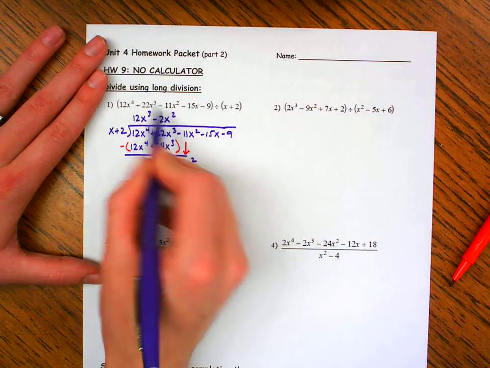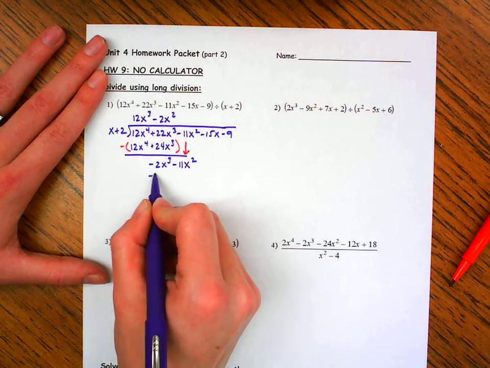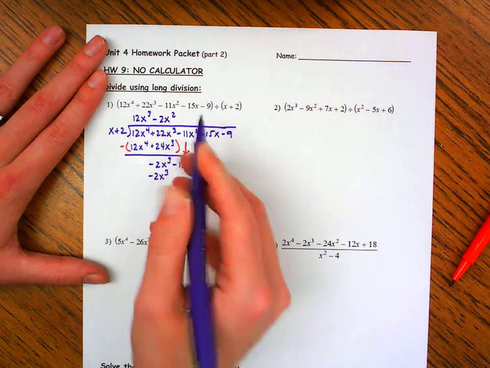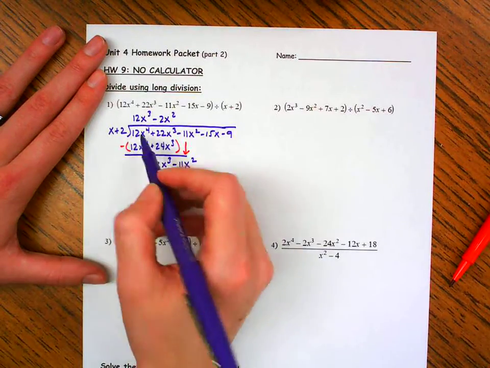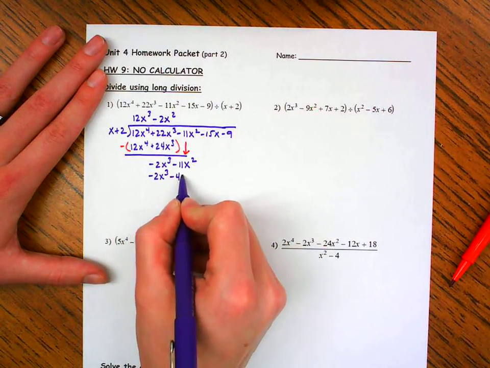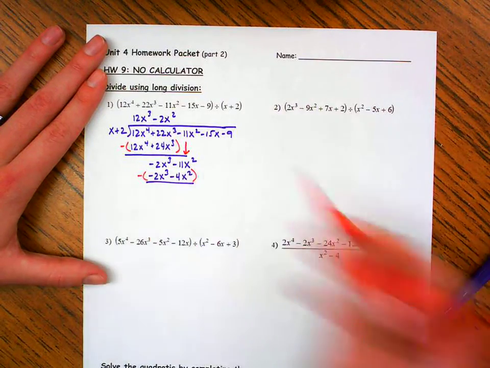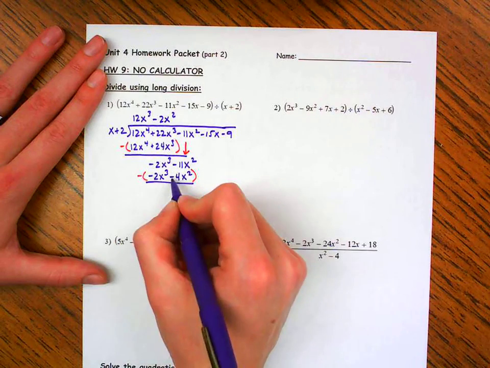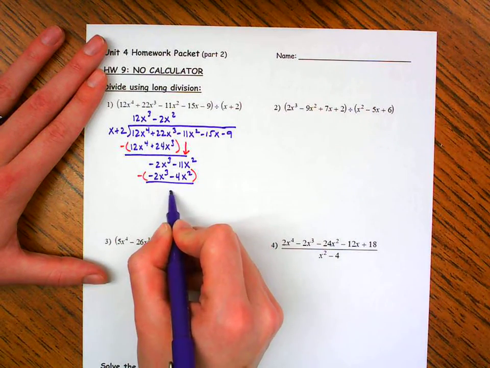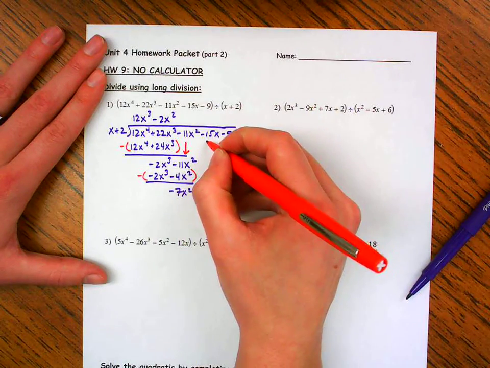Again, I'm going to multiply, I'm going to distribute this out again to over here. That's going to give me negative 2x cubed. Notice I'm always picking something so that this first term is going to subtract out. So that's going to give me minus 4x squared. Again, I'm going to subtract this out. That's going to give me 0. I'm going to have a negative 11x squared plus 4x squared. So I'll have a negative 7x squared. And I can drop this term.